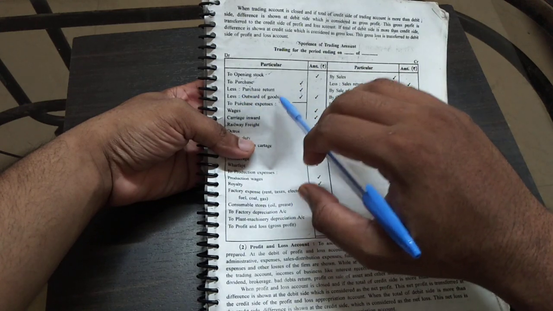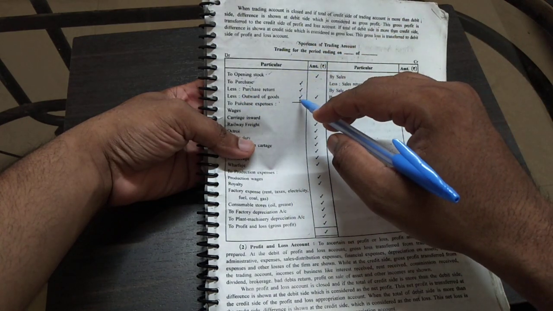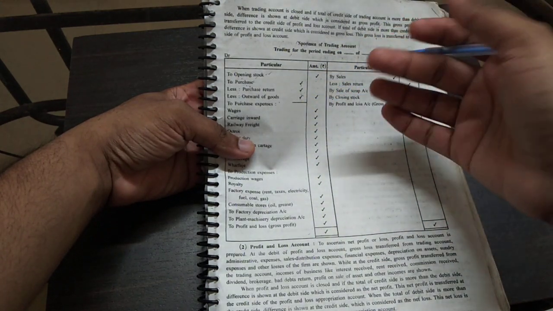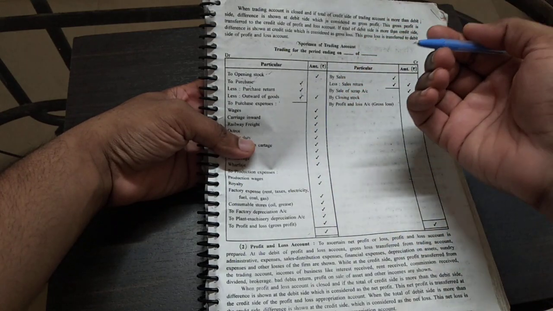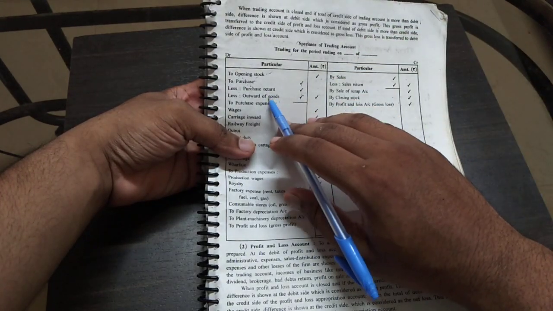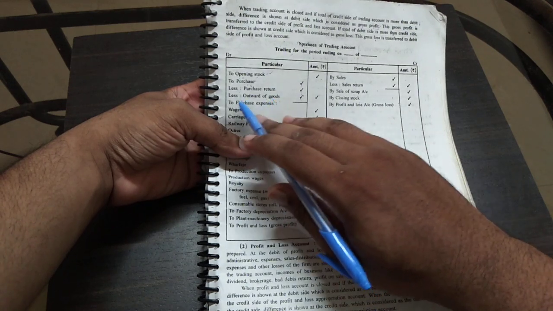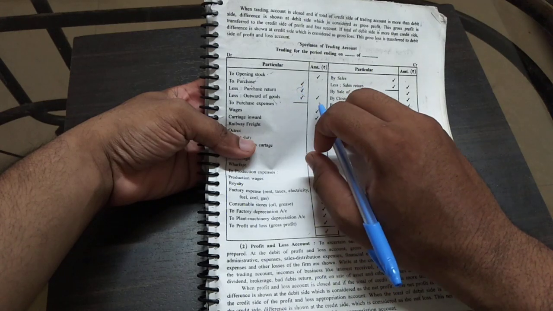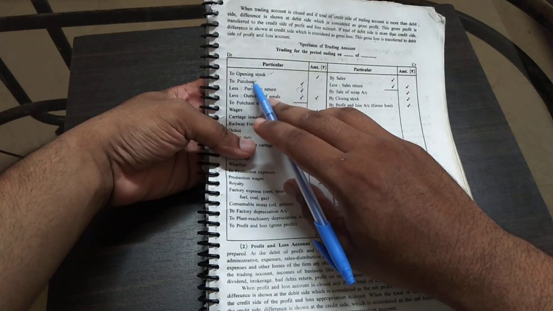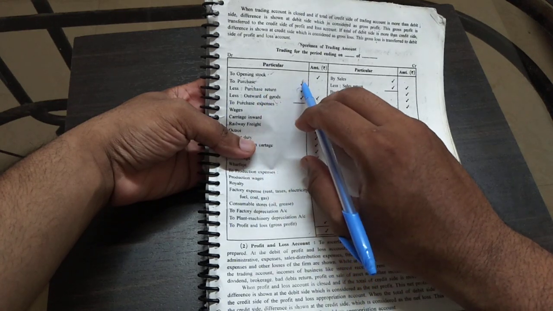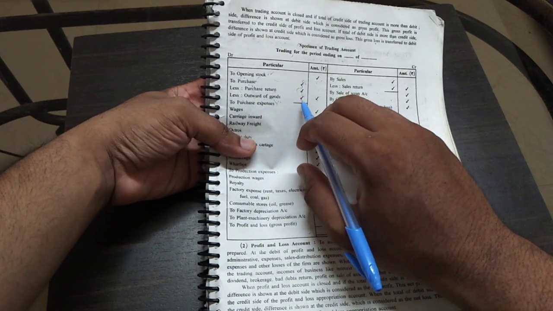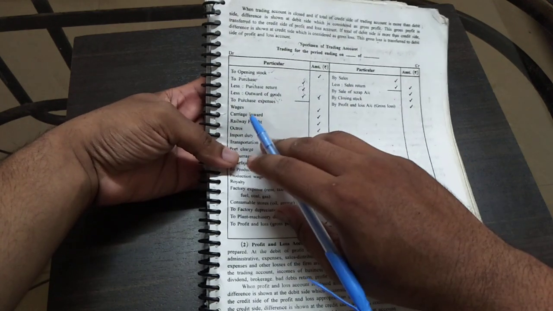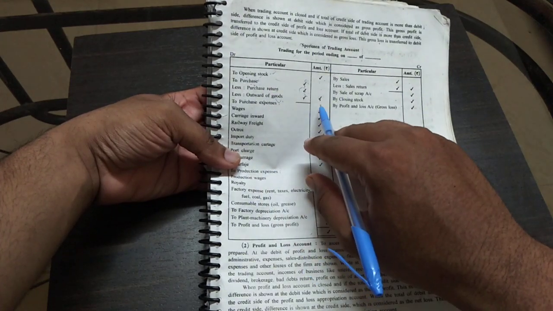Less outward of goods, whatever goods have gone outward, you are also going to write it, that is goods gone by donation or charity or any other purposes, or goods destroyed by fire, any of these purposes, that will be covered under goods outward, so that will be deducted. After deducting both from the purchases, the final amount will be written outside. Then the purchase expenses, you are going to write on the debit side.